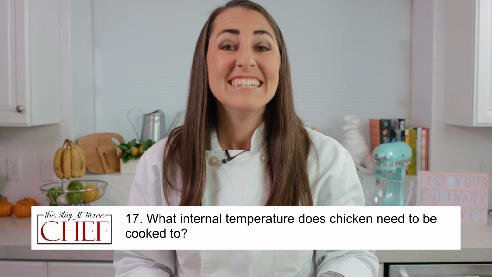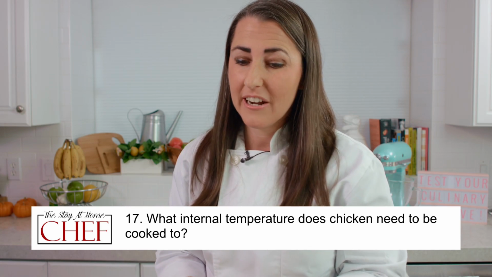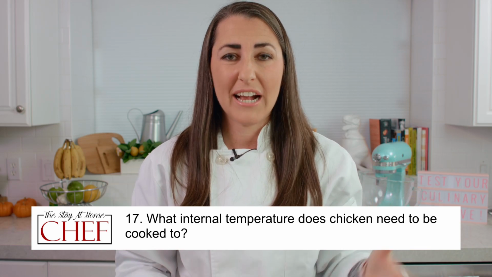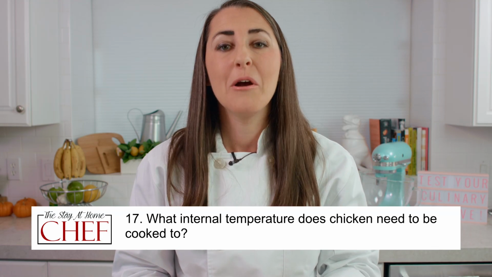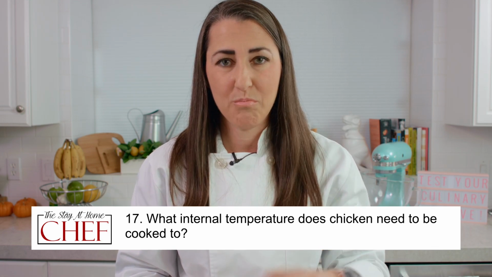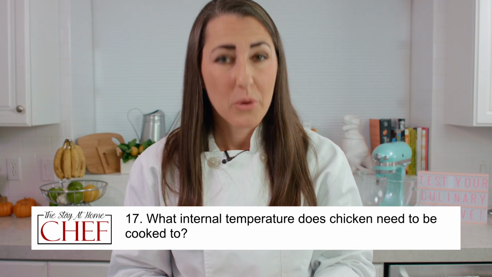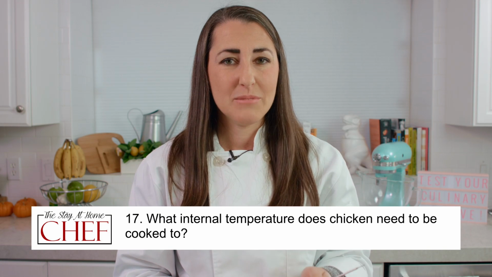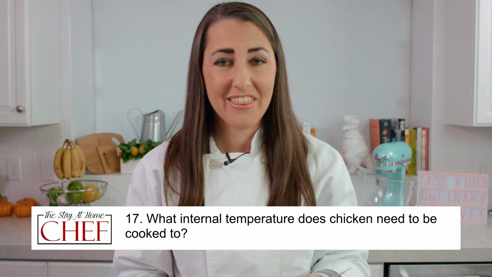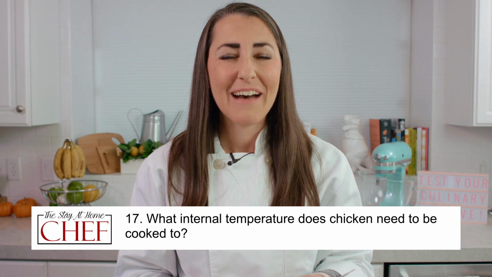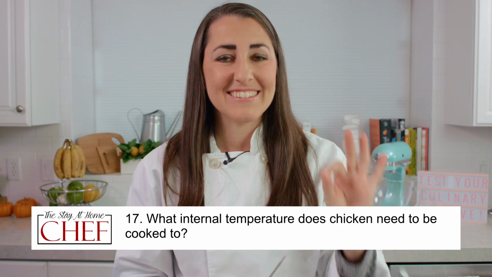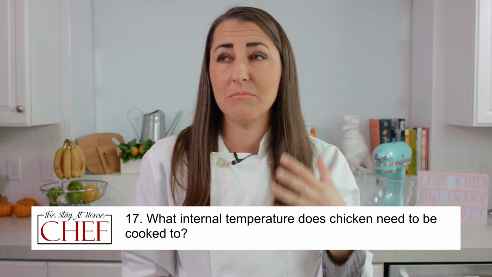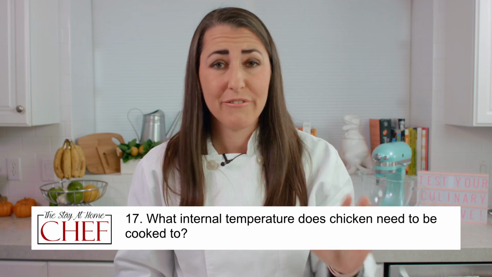Is it A, 145 degrees Fahrenheit, B, 160 degrees Fahrenheit, C, 165 degrees Fahrenheit, or D, 180 degrees Fahrenheit? What is the recommended internal cooking temperature for chicken and turkey, any kind of poultry? This is important for food safety. What is the food safe temperature? And trust me, if you cook your turkey to this temperature, you will have the most moist, delicious, perfect turkey ever.